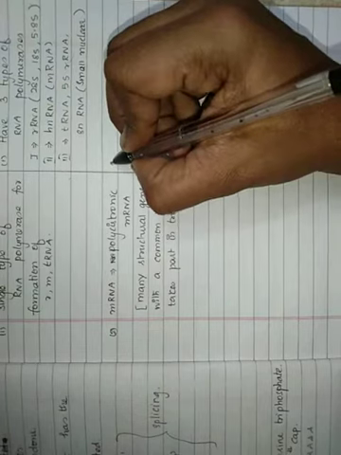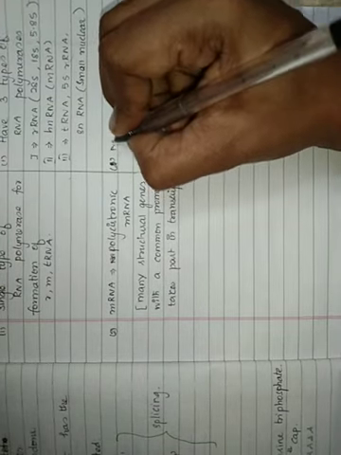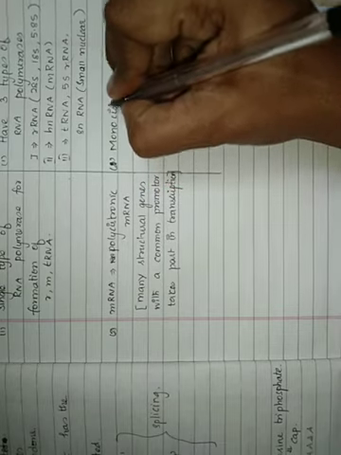Whereas in case of eukaryotes, the mRNA is going to be of monocistronic type.